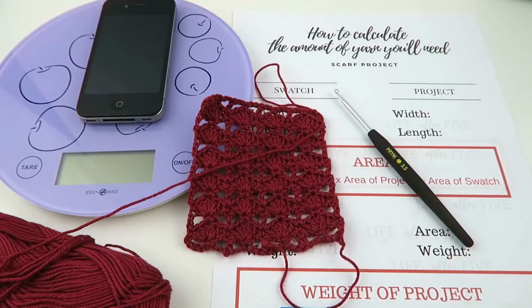The amount of yarn you are going to need for a specific project depends on the size of the yarn, the stitch pattern, and the size of the item you are planning to make. In this case, we are going to make a scarf. If you are following a pattern, most likely in the pattern it is written the type of yarn you are going to use for that specific project.